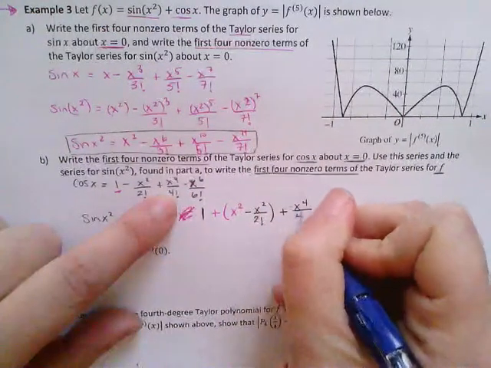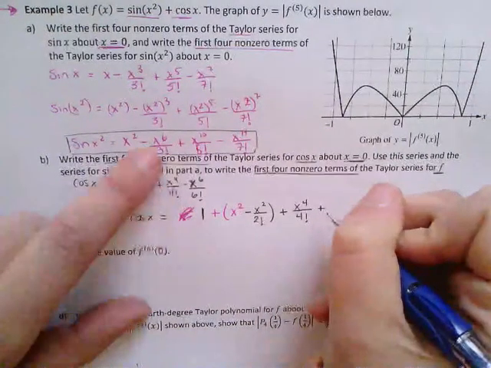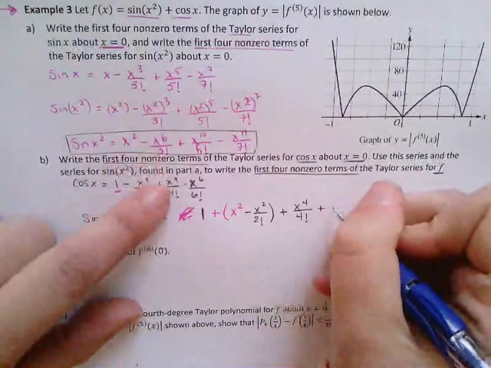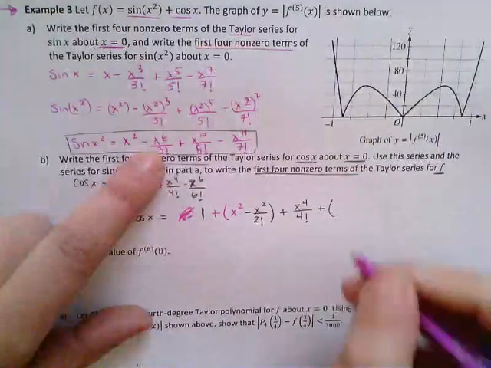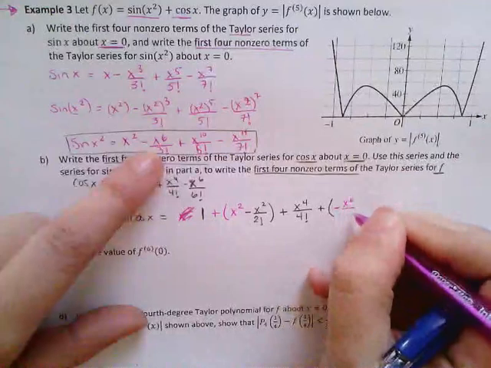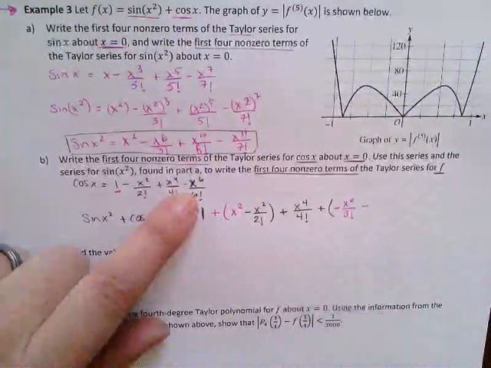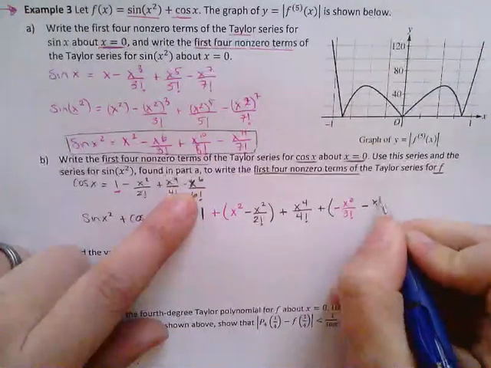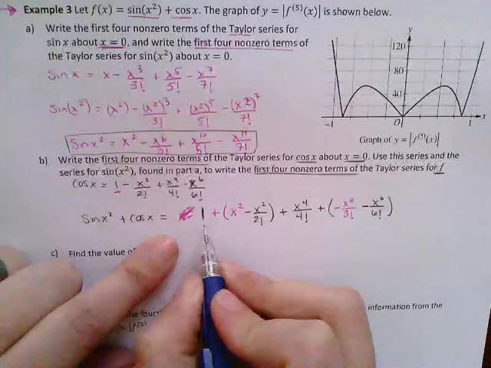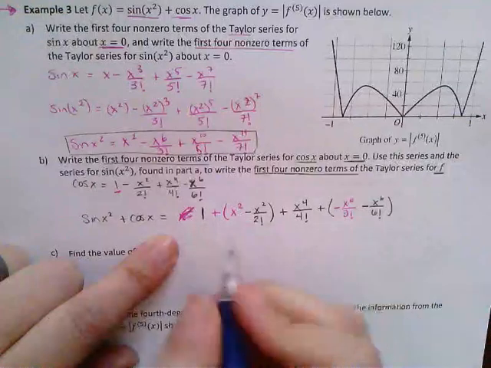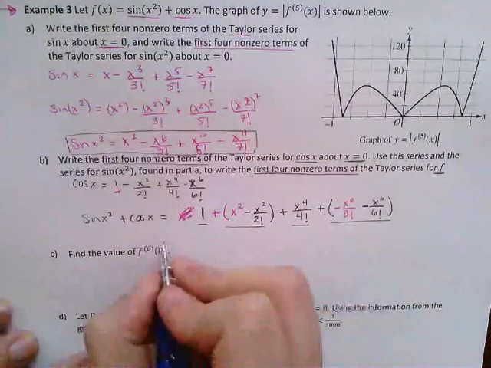I'm going in ascending order, right? Standard form. Plus, there's no other x to the 4th here, so we're not going to write anything else. Plus the next one, which is the x to the 6th. So negative x to the 6th from here, and negative x to the 6th over 6 factorial from here. Now it said the first four non-zero terms, so unless these cancel out, here are my first four non-zero terms. I just got to clean this up now.